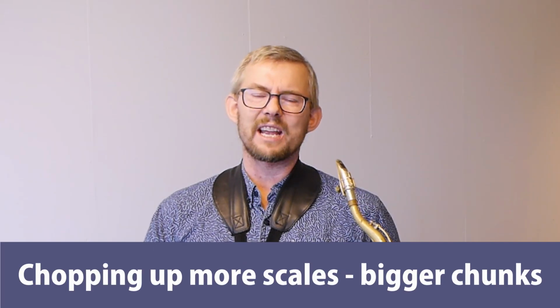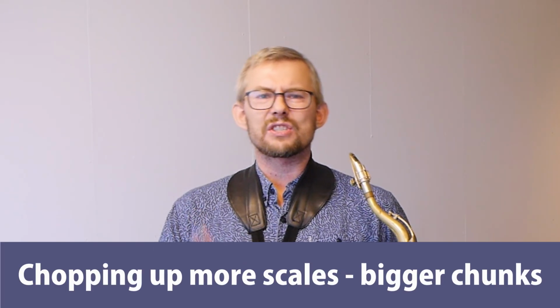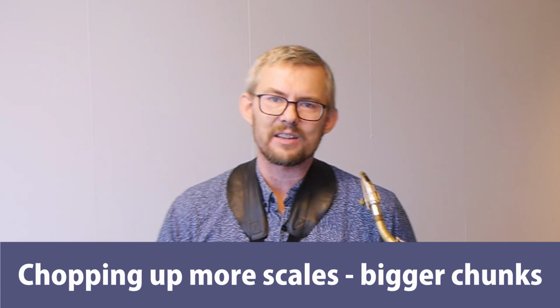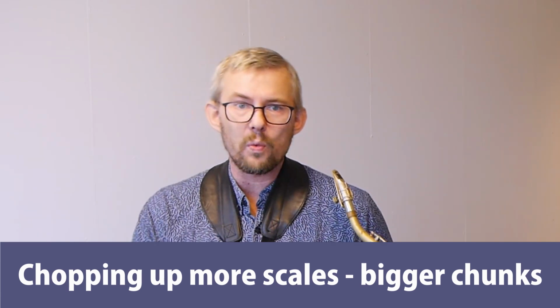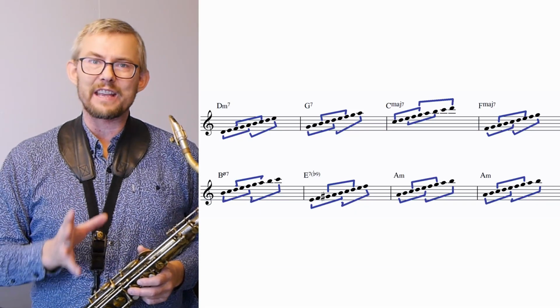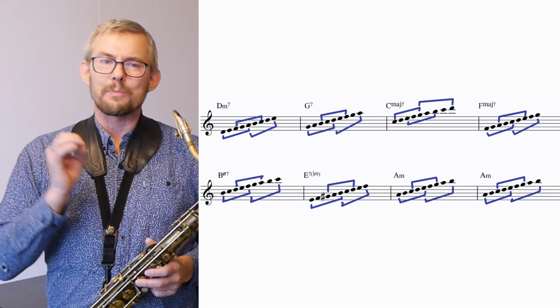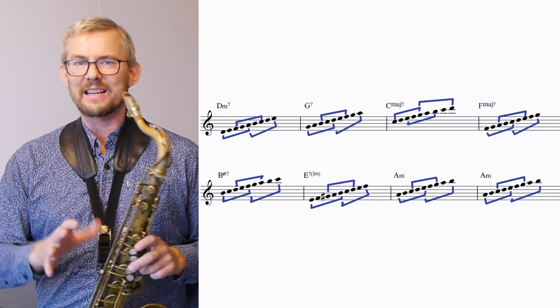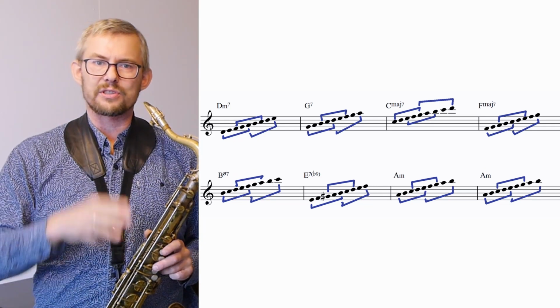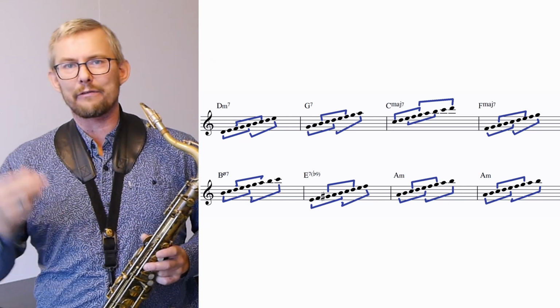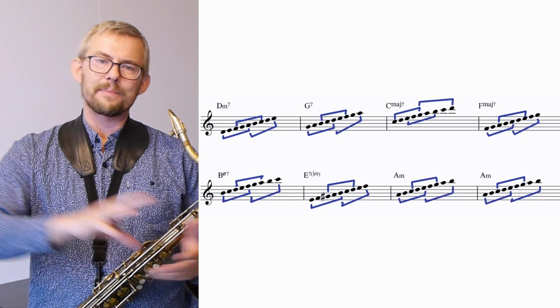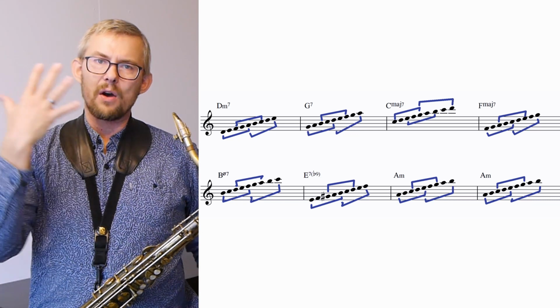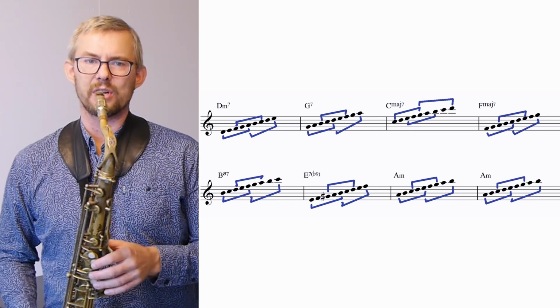Chopping up more scales, bigger chunks. Advancing to using bigger parts of the scales is of course the way to go when you want to add more scales to your solos. Dividing the scales into fifth intervals looks like this. So basically the scale you're playing is still divided into the chords, so in thirds, so the D minor is the D, the F, the A, the C, the E. We add the scale in between, still have the same material, but now we have 5 notes in our scale chunks.